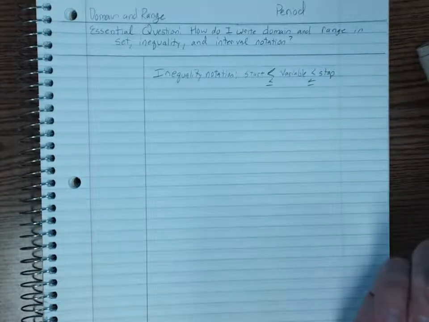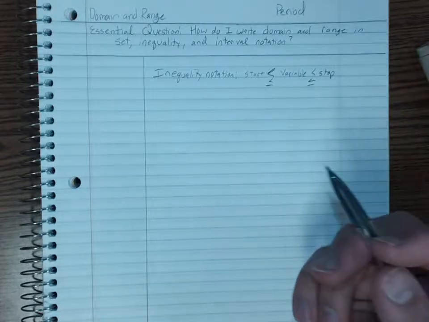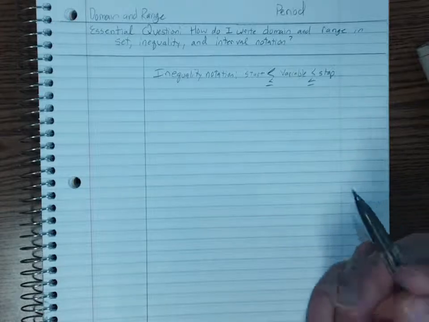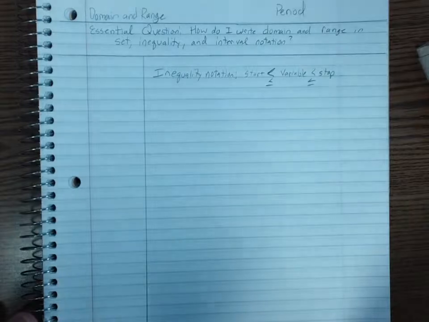And I kind of owe you an apology because I believe we talked about just doing single inequalities, and that's really not going to cut the mustard. So from here on out, we'll use the double inequality every single time.